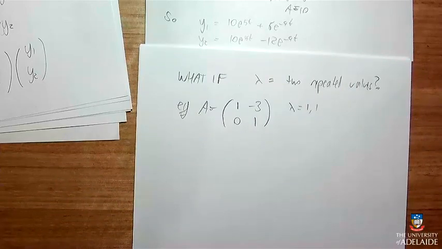Does your lecturer cover getting two repeated ones? No. Well, maybe we won't either. Let me just look it up in the great big book of everything.